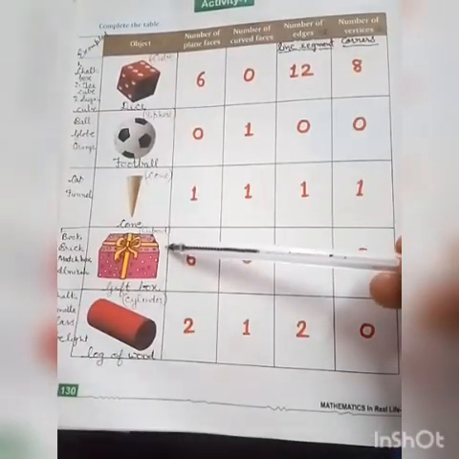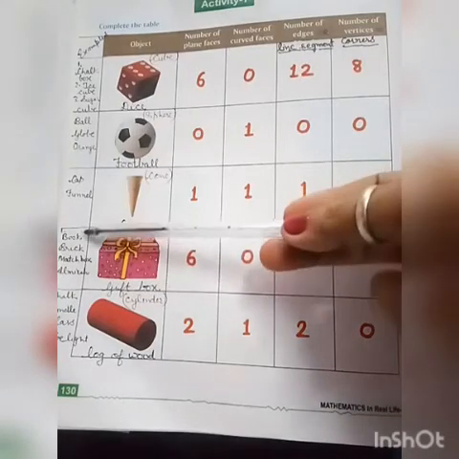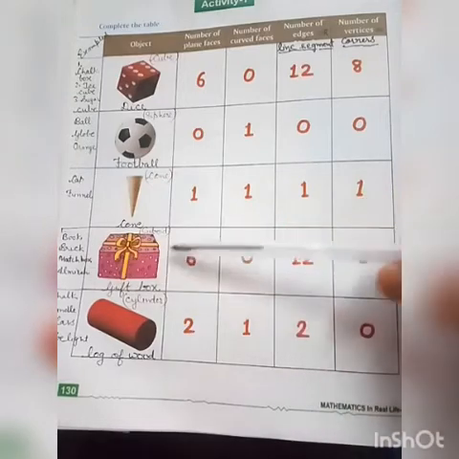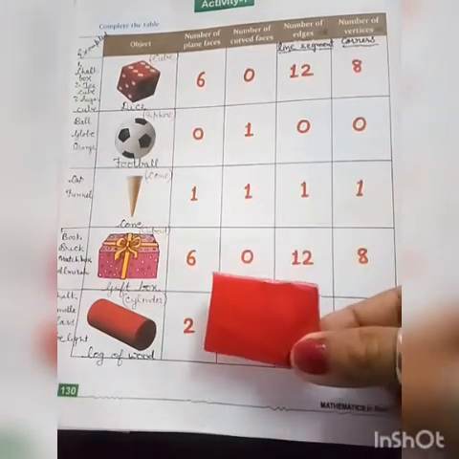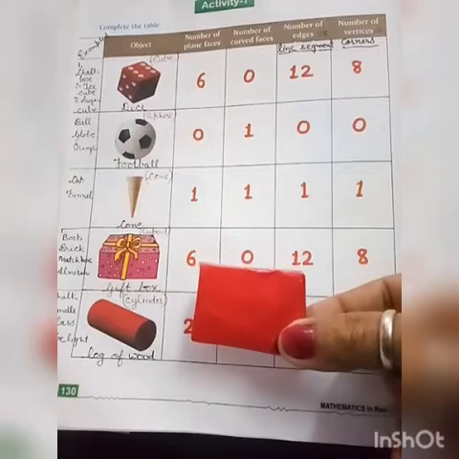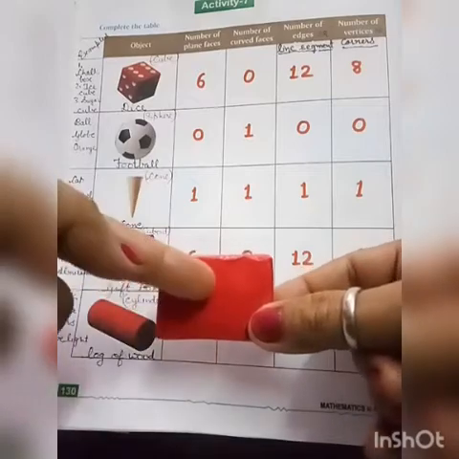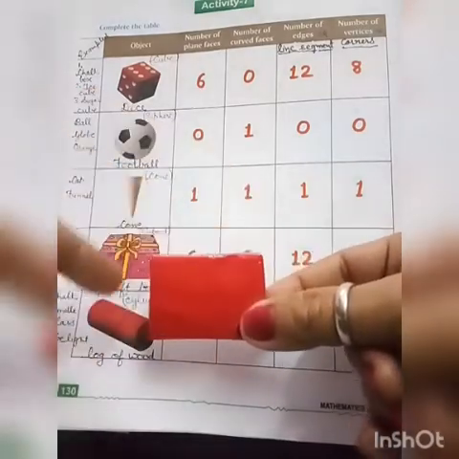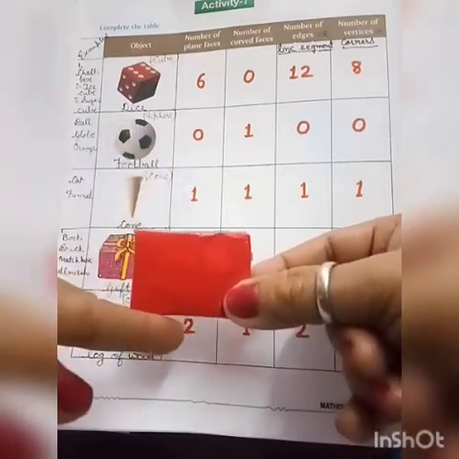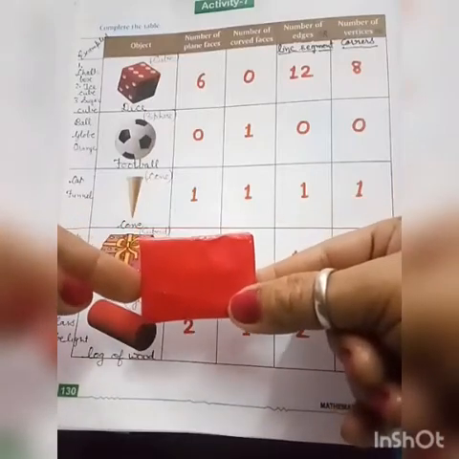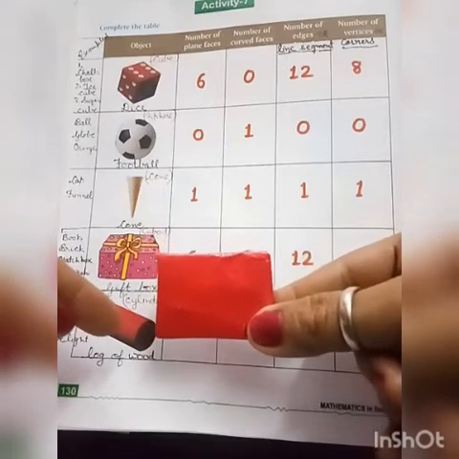Now we will discuss about a cuboid. Gift box is an example of a cuboid. Books, bricks, matchbox, almirahs are the other examples of a cuboid. I have a cuboid in my hand. How many faces a cuboid is having? Let's count. Top, bottom, front, back, right, left. 1, 2, 3, 4, 5 and 6. It has 6 faces.